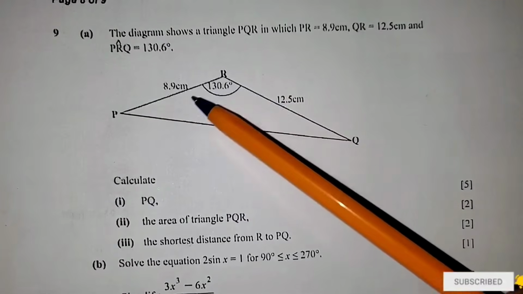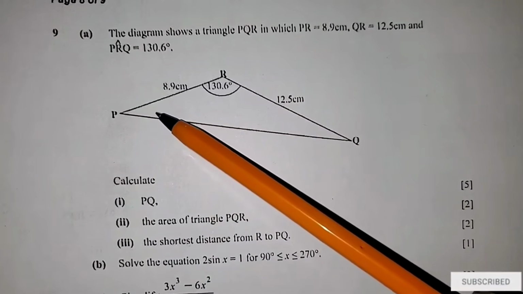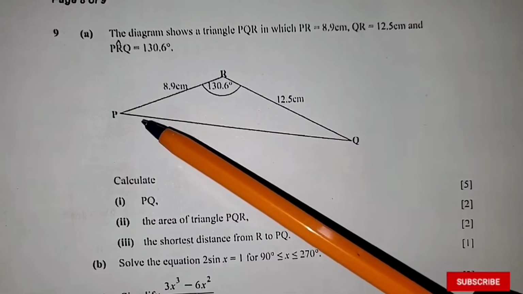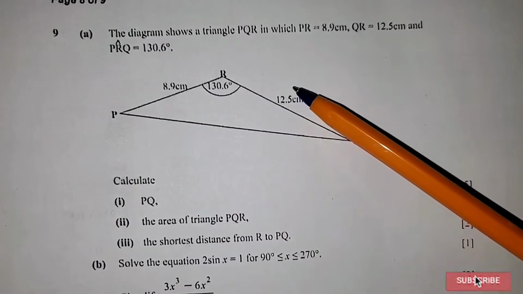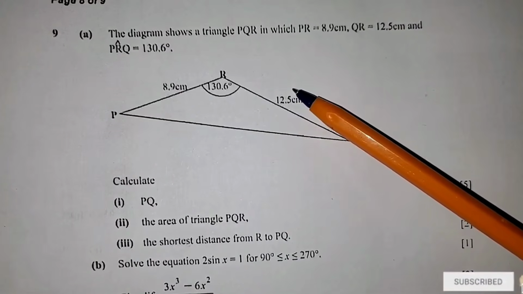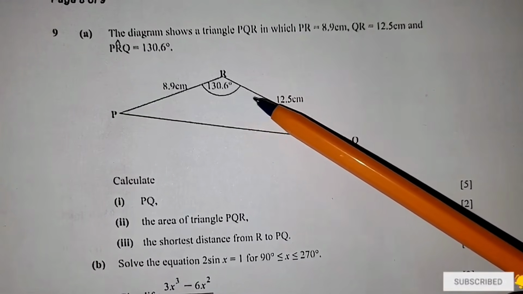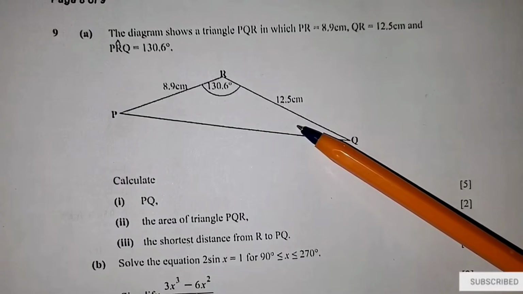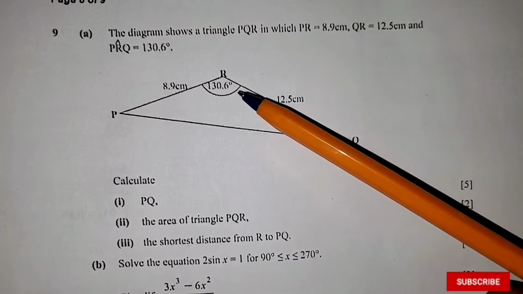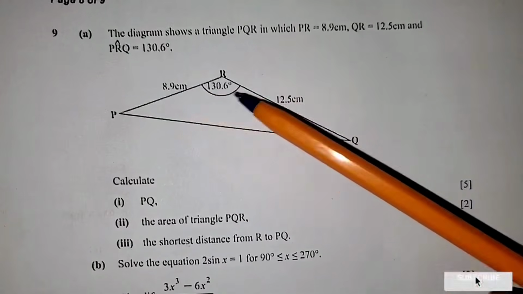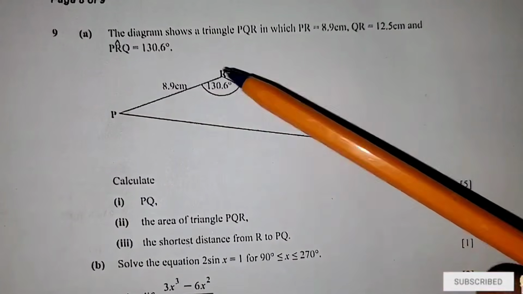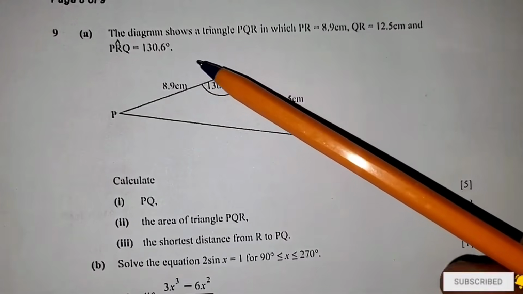If the angle was here, we can't use the cosine rule because there is a side here and you don't have the side in between. We have another length here. The side we are given is on the other side. Equally, if this angle was here, we can't use the cosine rule. We only use the cosine rule if the angle is in between the two sides, or we are given all three sides. That's when we use the cosine rule.